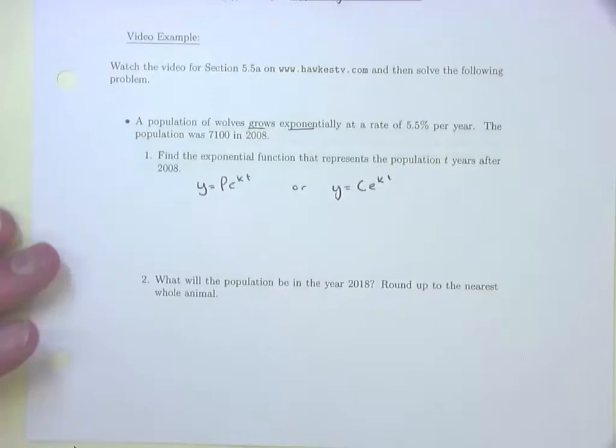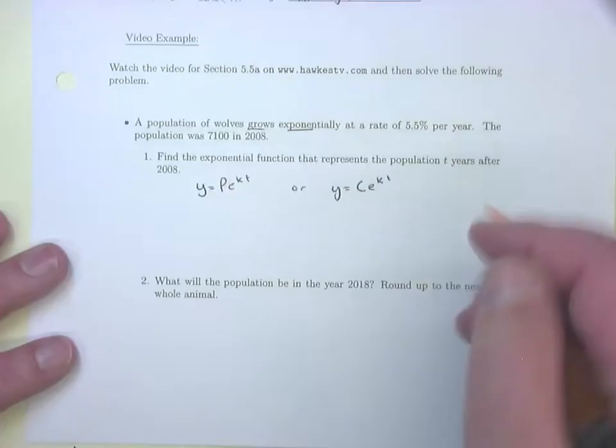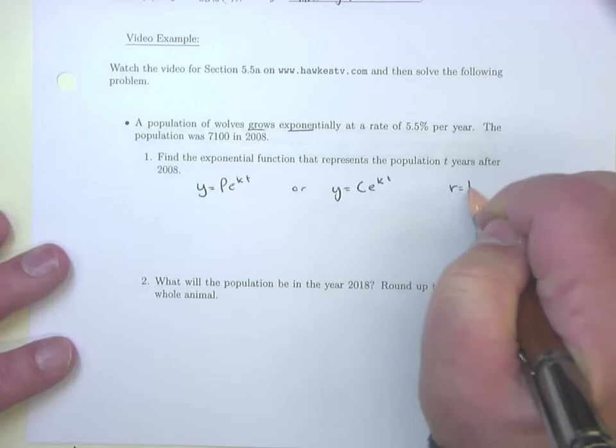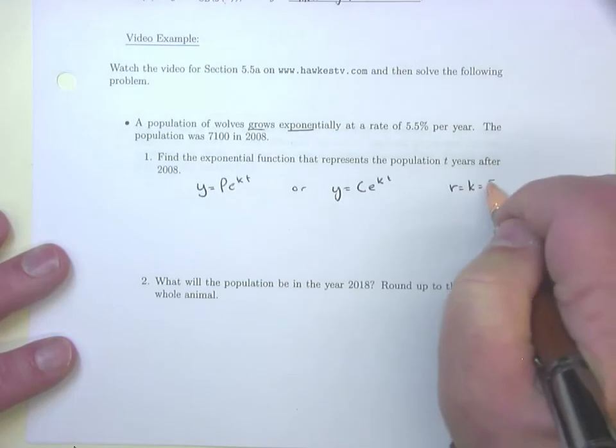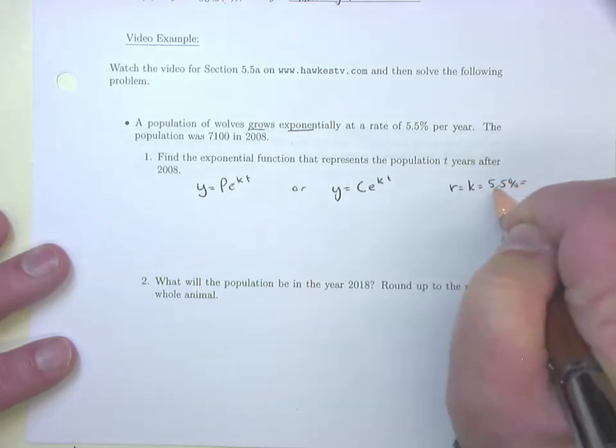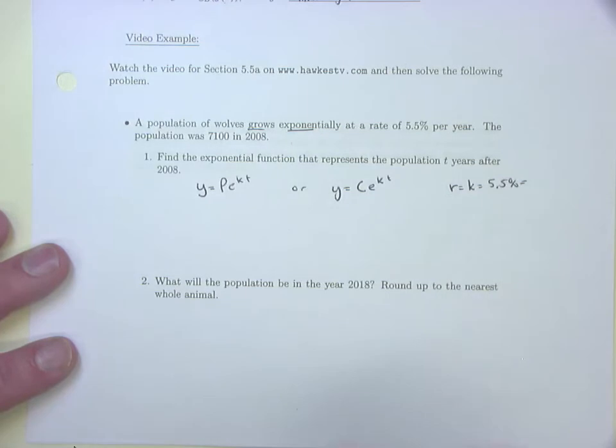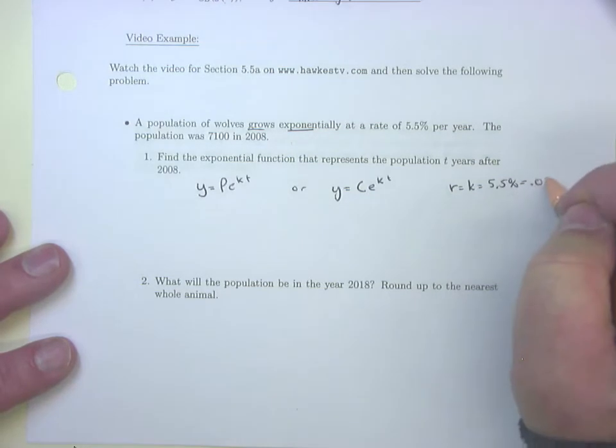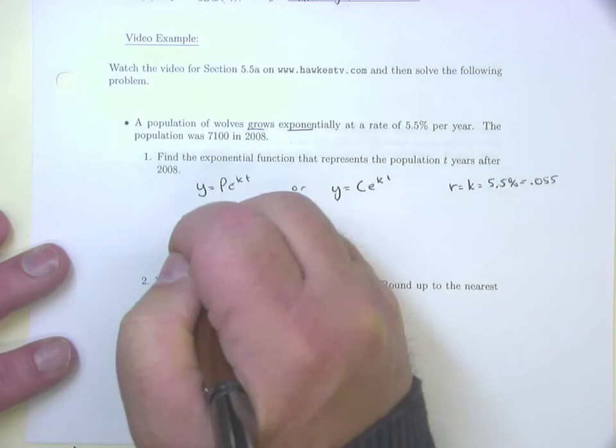It's your choice on which model you want to use, because if you look at them, they're both the same thing. And that r and that k represents the percentage. So if I use the k, the r, which is your k, 5.5%, that's great, but remember, percentages are for people who can't do math. What's 5.5% also known as? 0.055.